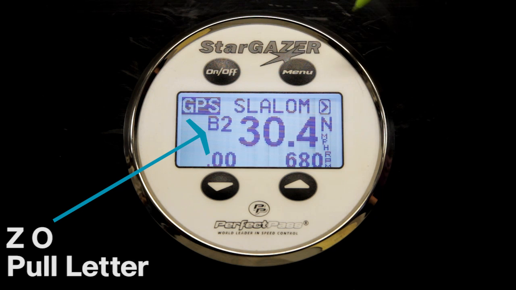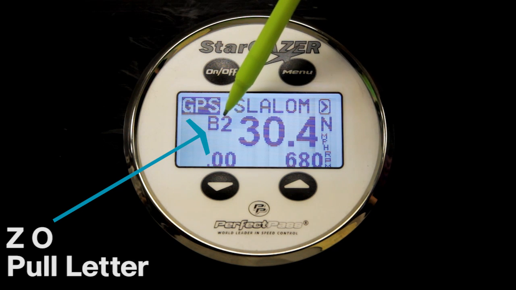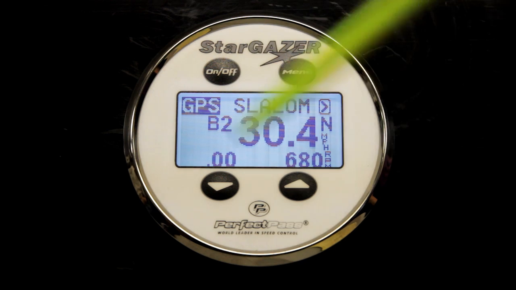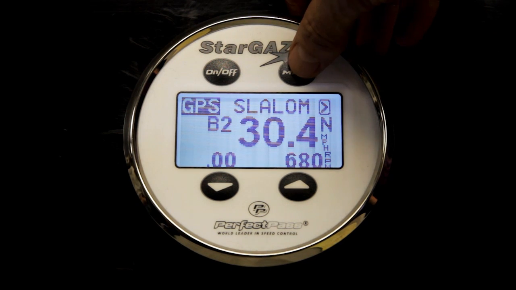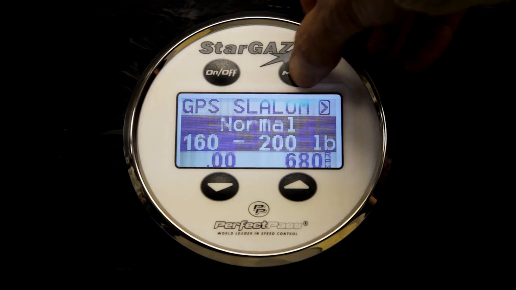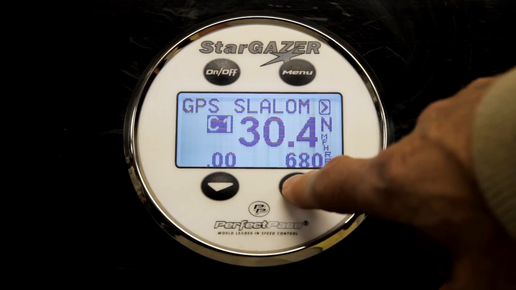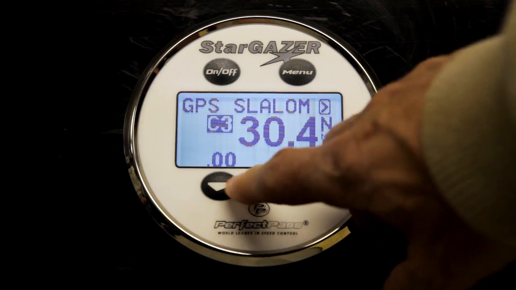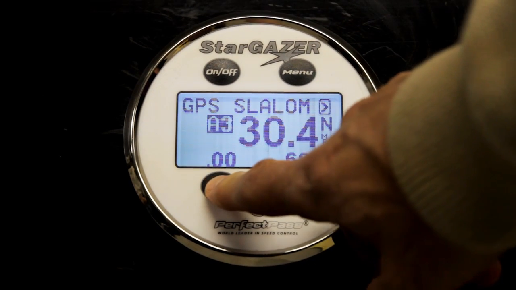And the only thing that looks different now, because our Z Box is plugged in, is you'll notice the pull letter and number on the screen beside the speed. Currently it's set at B2, and as you know, with the ZO system there are 9 different settings you can select. Just use your menu key to highlight the B2 setting, and that can be changed. C1, C2, C3. Just like ZO, there are 9 different settings.